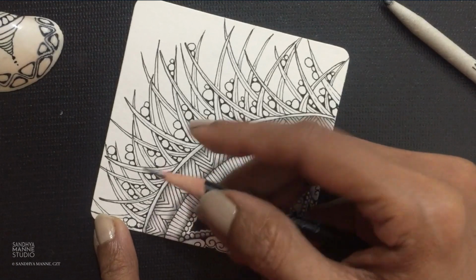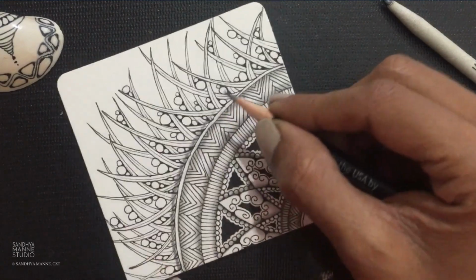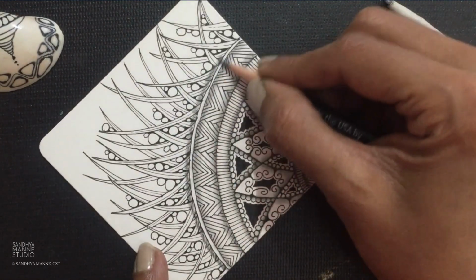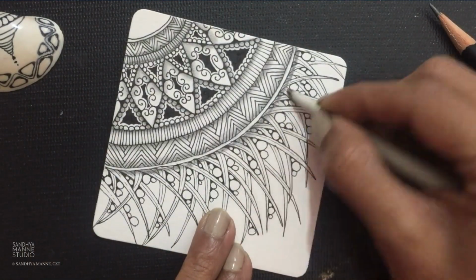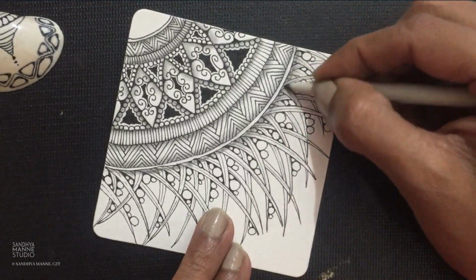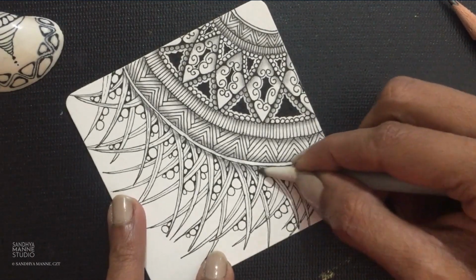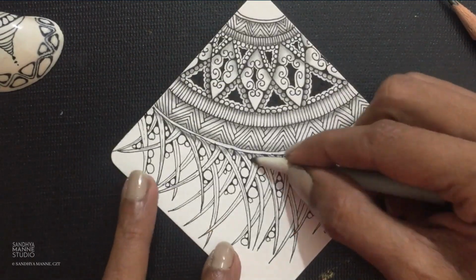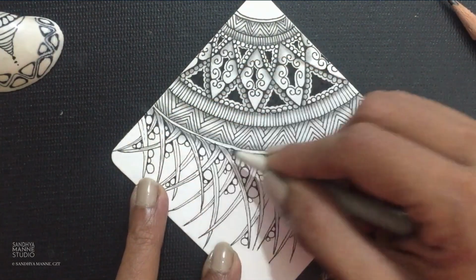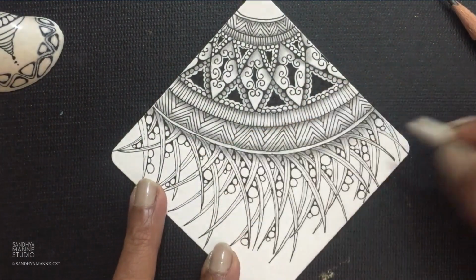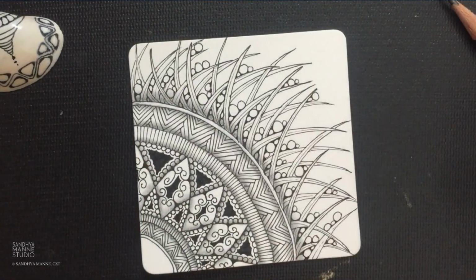So I'm just going to go along that aura line. Okay, I'm going to use my stub to blend this out. So there it is, all done. I like the way it looks.